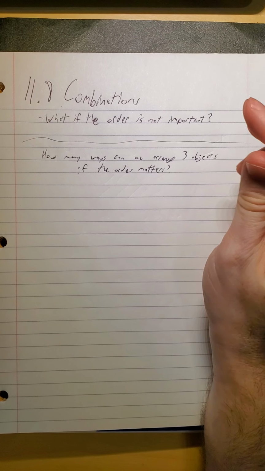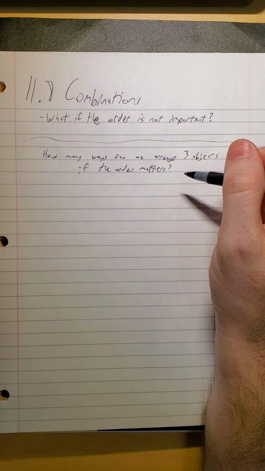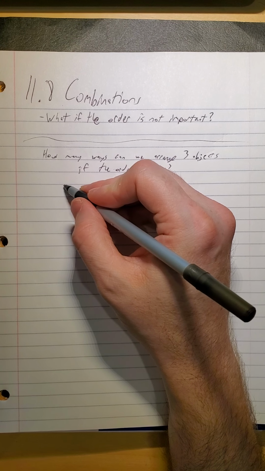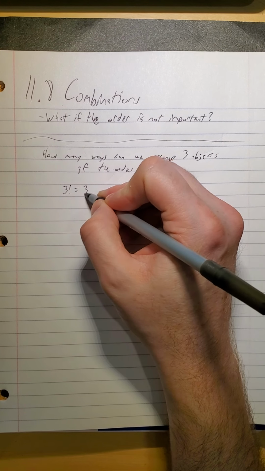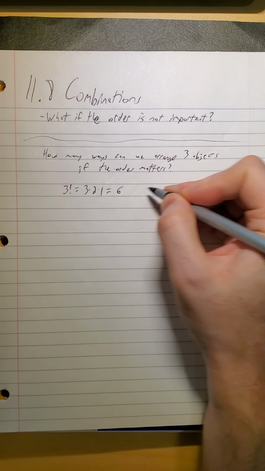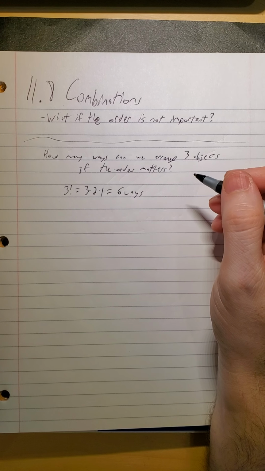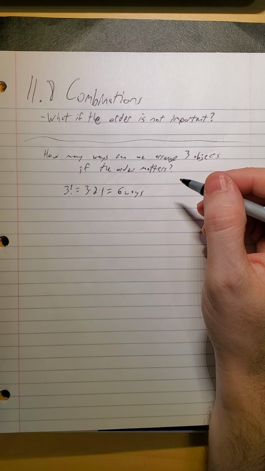So see if you can scribble that out real quick and figure out how many ways we can arrange these 3 objects. Well, hopefully you remember from your 11-7 work that this would be just 3 factorial, 3 times 2 times 1. So 6 ways. There are 6 different orders that we can line up 3 objects.